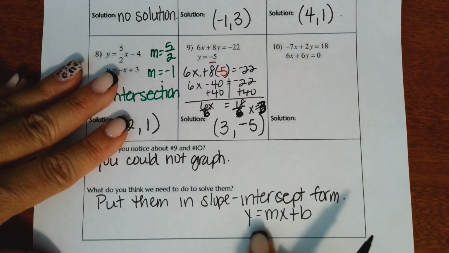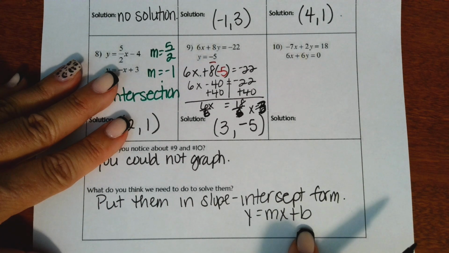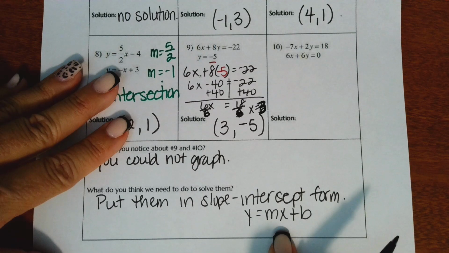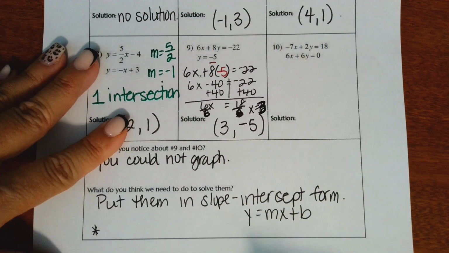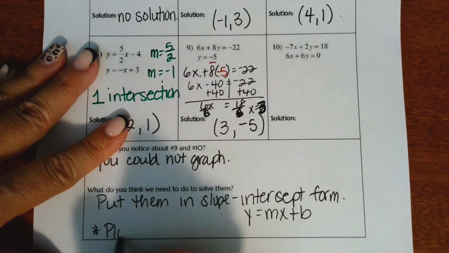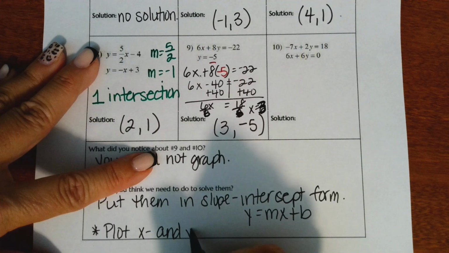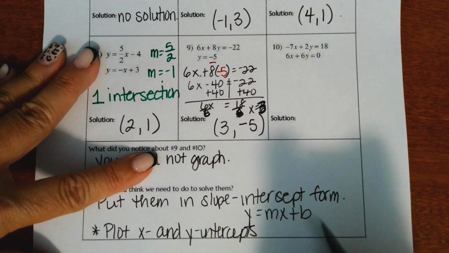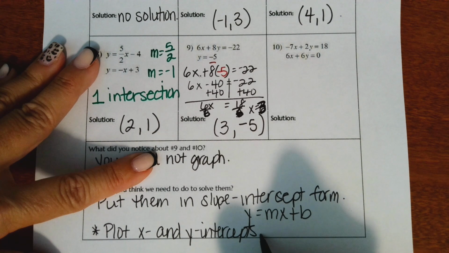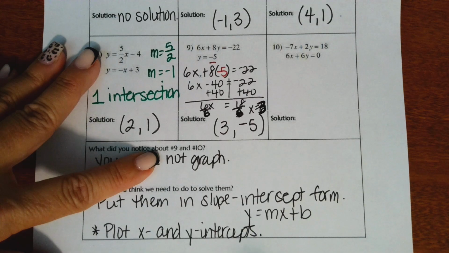So the equation is in y equals mx plus b. Then we can graph manually or use the calculator to graph. There is another option, if you recall. You can also plot x and y intercepts. So if you remember how to do that, that's another way that you could graph this system.